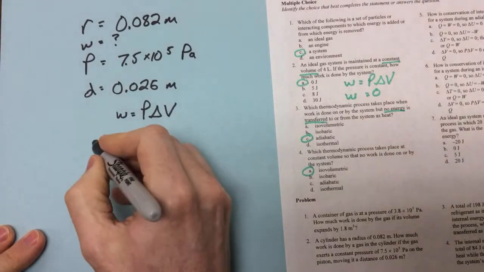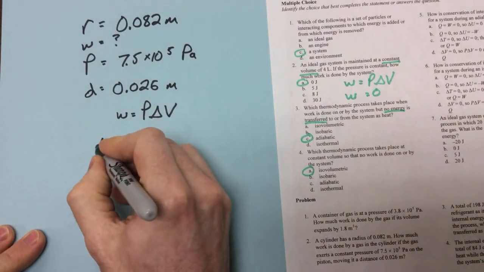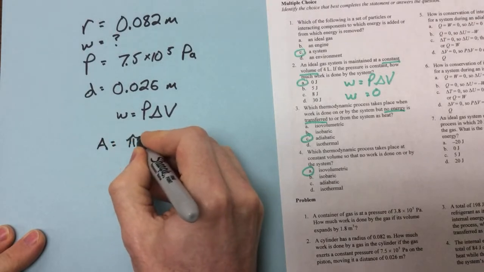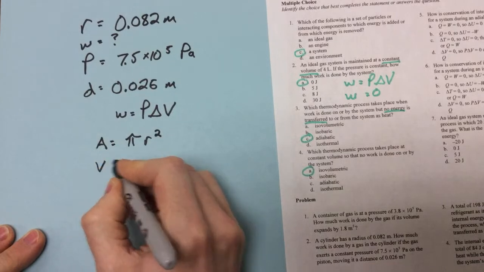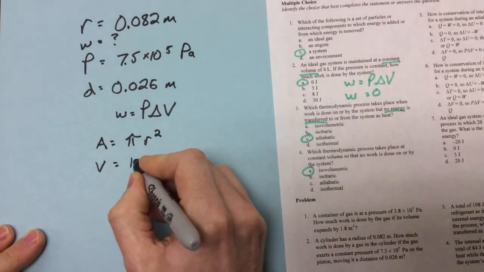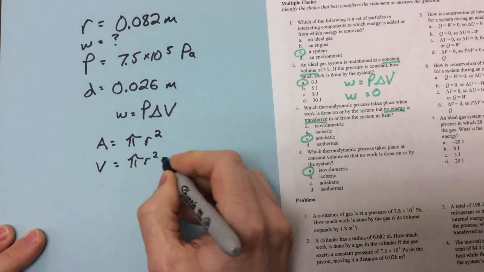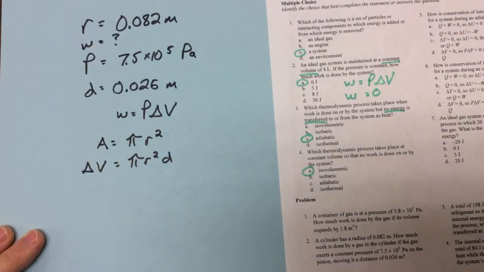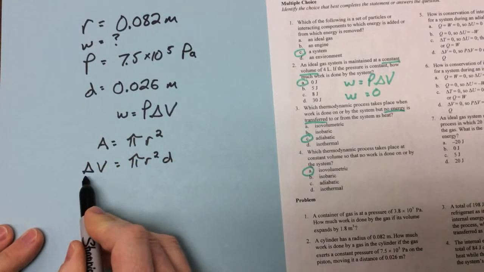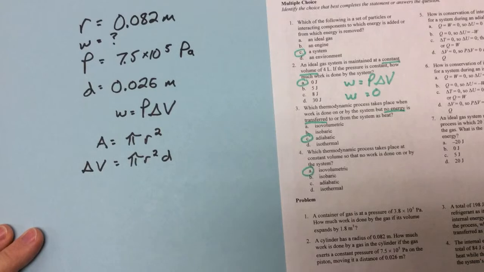So let's go ahead and use that equation. Your cross-sectional area is pi r squared, and your volume of a cylinder is going to be pi r squared d, or h. In this case, that's the distance that is moving, and we're going to call that a change in volume, so it's going to be pi r squared d.